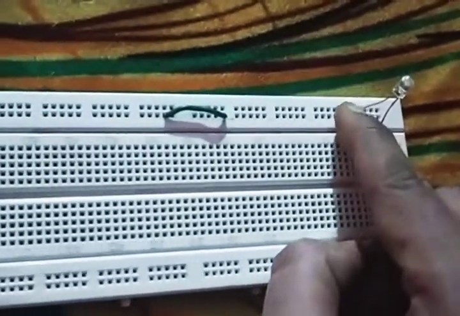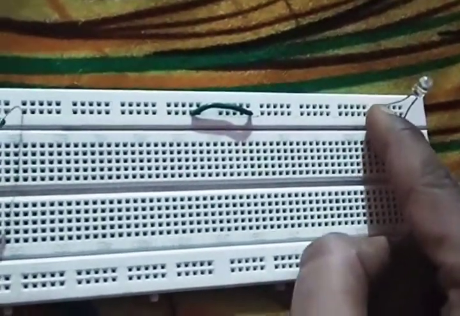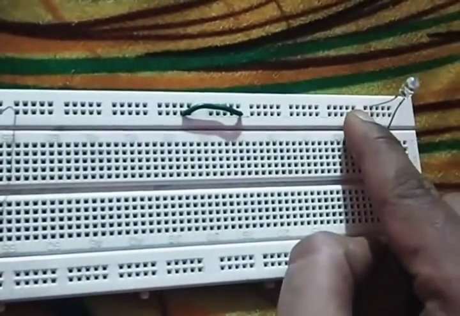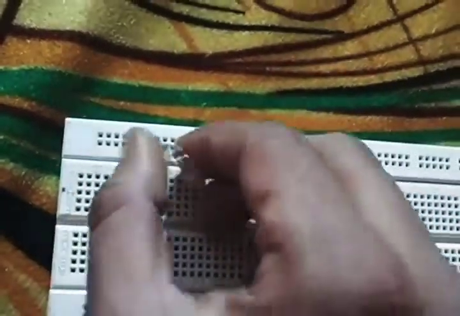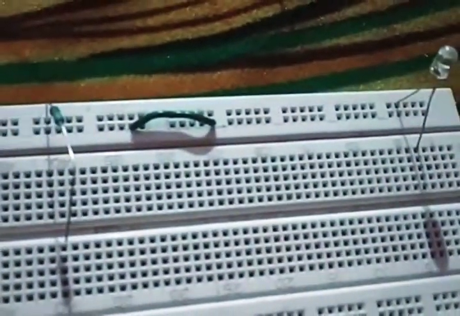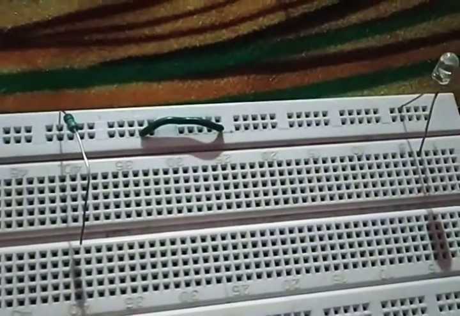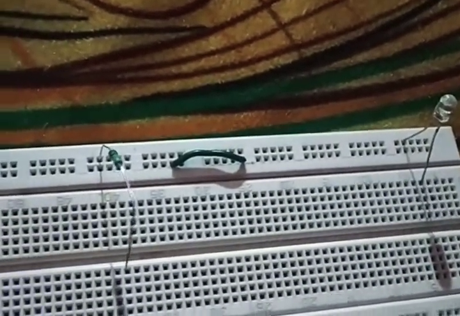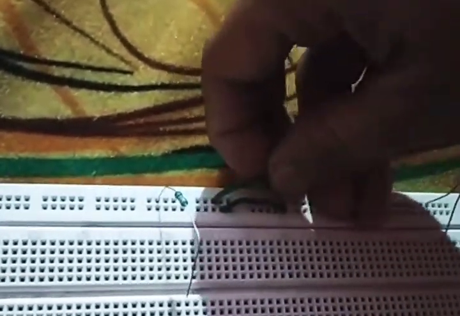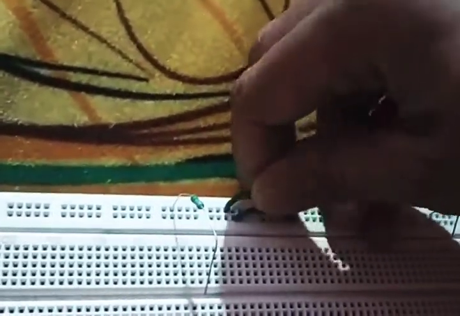So if I want to put the LED in this hole, I am putting it in the first horizontal line. In this case, is the LED's leg connected to this resistor? No. And if I connect the resistor over here, even in this case, is the resistor connected to the LED? Again the answer is no. So what I can do is put another connector and make the connection for this.